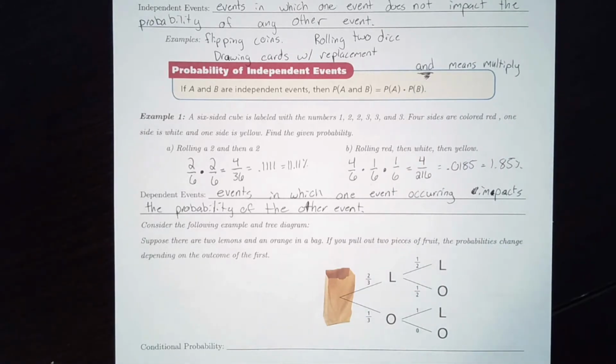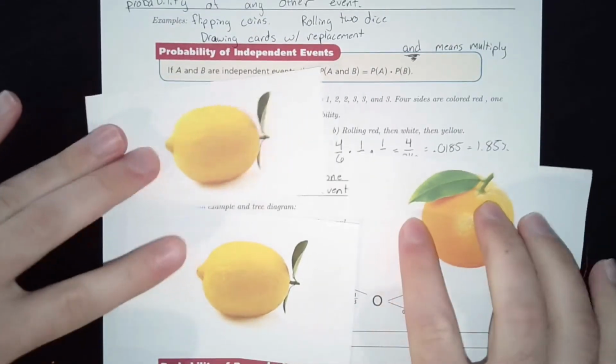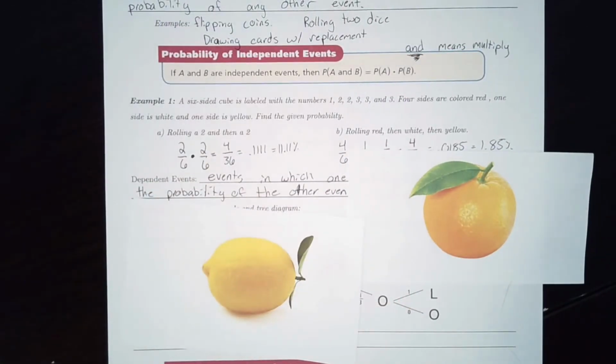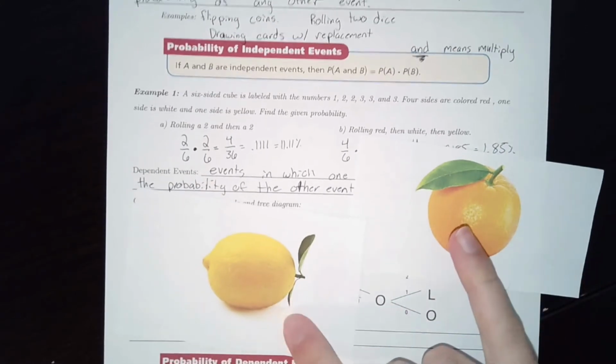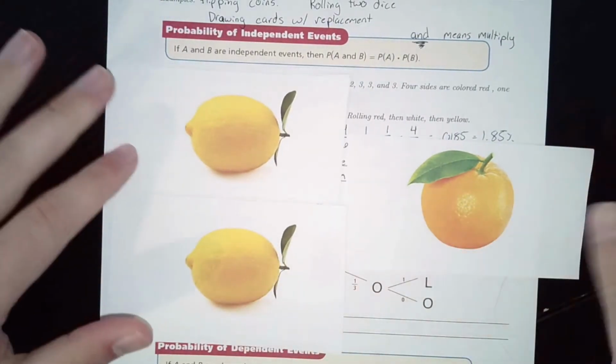So let me give you a pretty clear example of this. We're going to be talking about 2 lemons and an orange in a bag. If you pull out 2 pieces of fruit, the probabilities actually change based on the outcome of the first. To give you an example of this, I actually printed out some lemons and oranges here. We'll go side by side. So I have 2 lemons, 1 orange. We're going to pretend these are all in one bag. So I basically have 2 things that can happen from the start. I can pull out a lemon, which leaves me with 1 lemon and 1 orange left in the bag. And then the second draw is going to be 50-50 because I could pull the lemon or I could pull the orange. To make this really clear, though, let's look at what happens if I pull the orange first.